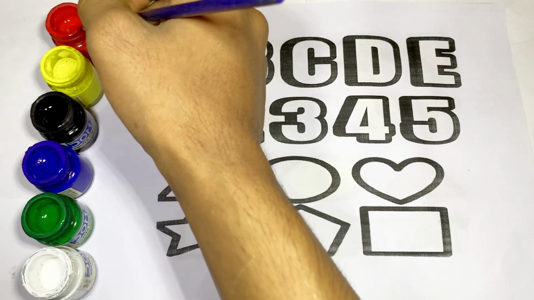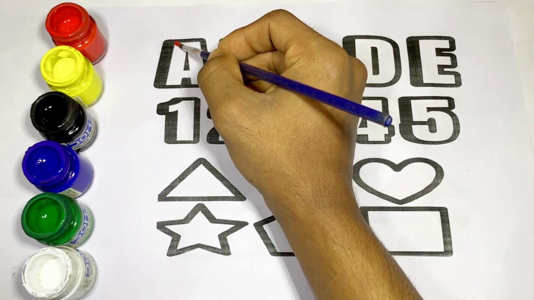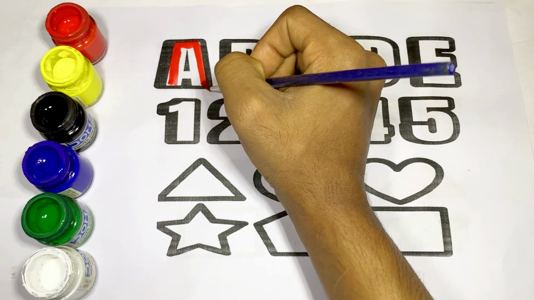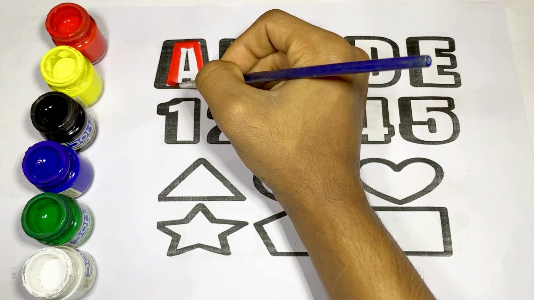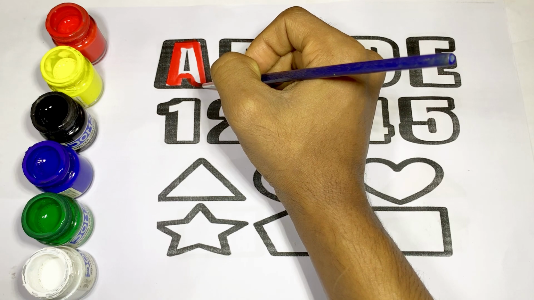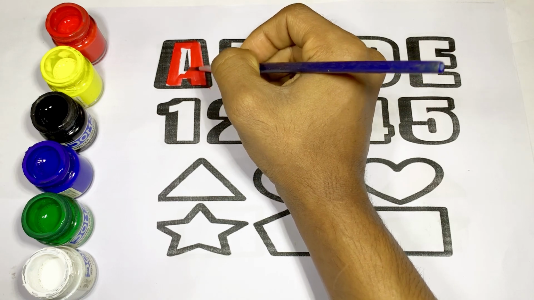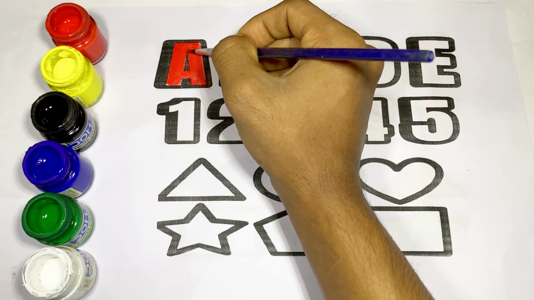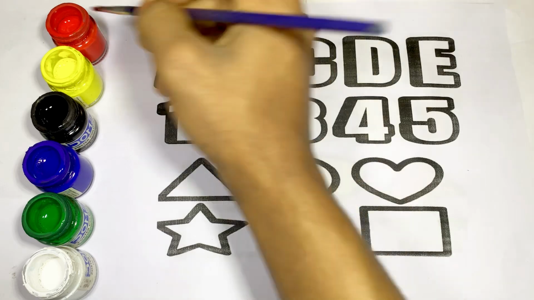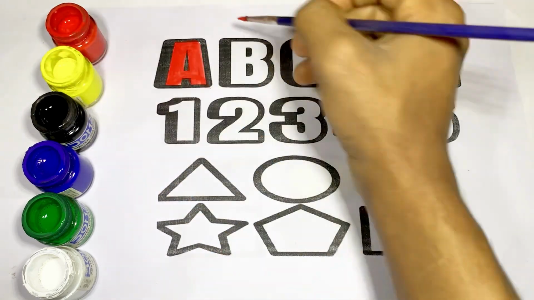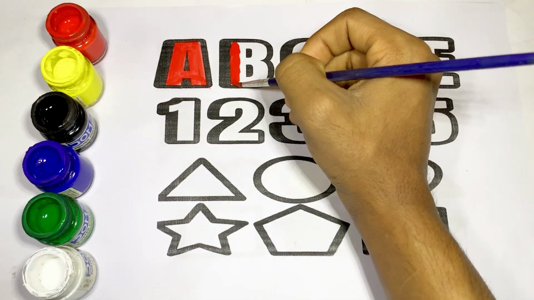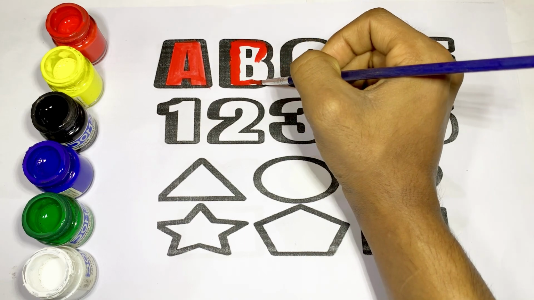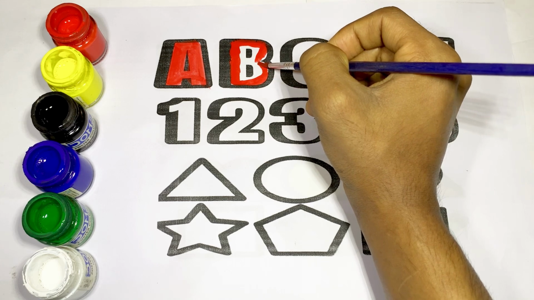Kids, first you draw A. A for apple, A for aeroplane, and use red color, the alphabets of A. Kids, again use red color and draw B. B for ball, B for bat, the alphabets of B.